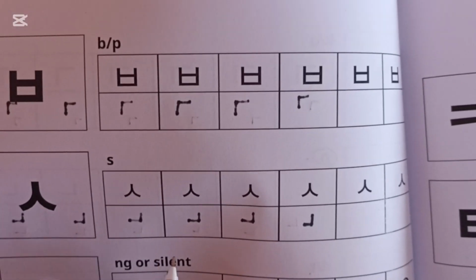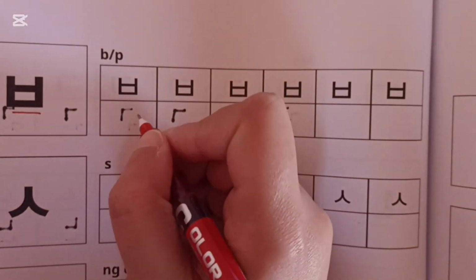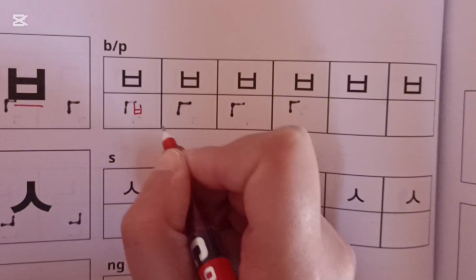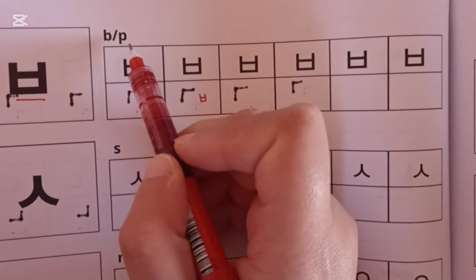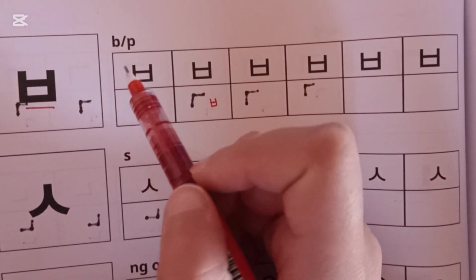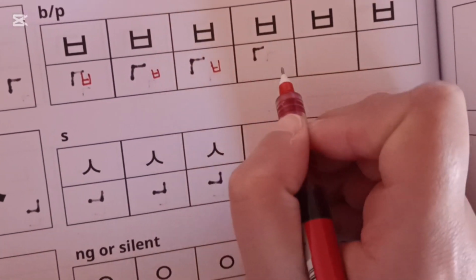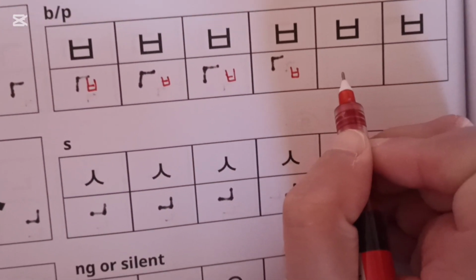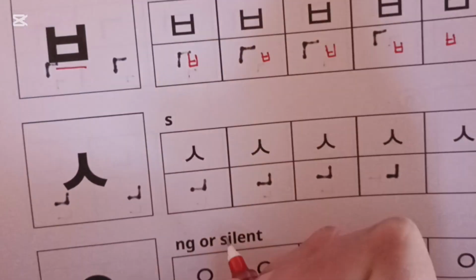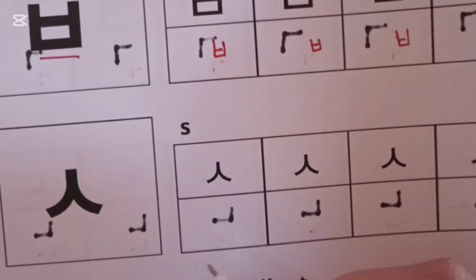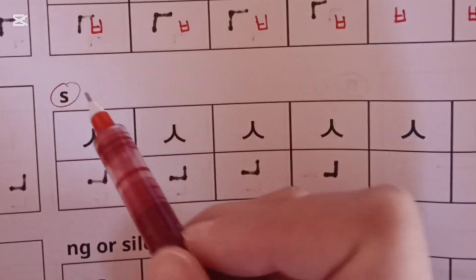Okay. This letter right here is P. You see, this looks complicated, but it's not. Sometimes you're gonna hear it as B and sometimes as P, but for the sake of simplicity and for beginners, it's P. Okay, B. And this letter is the S in English. The equivalent is S, but it's shield.